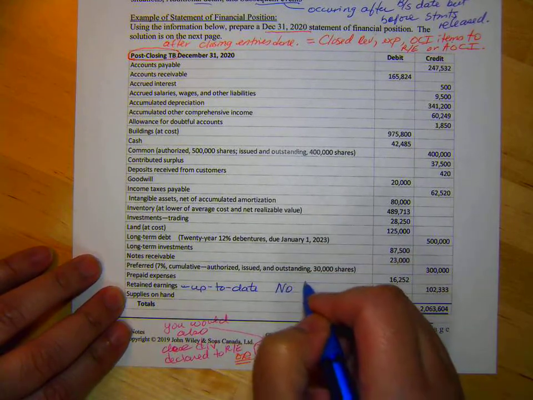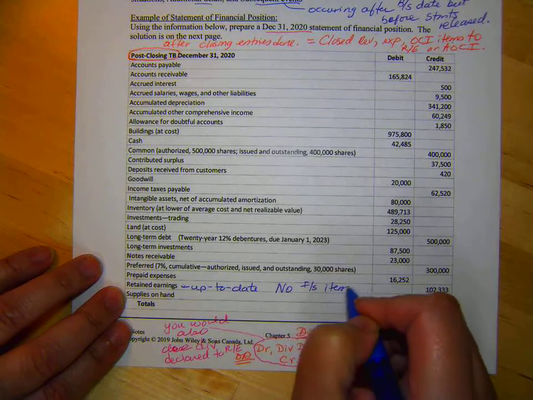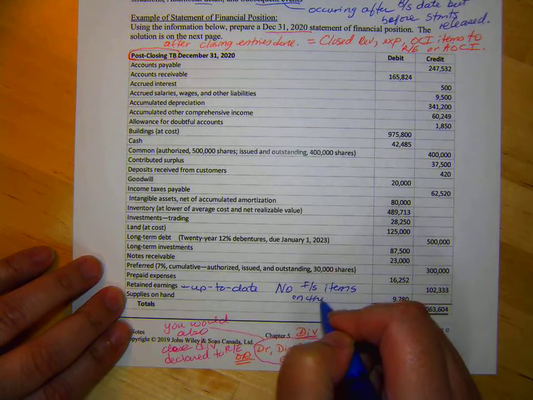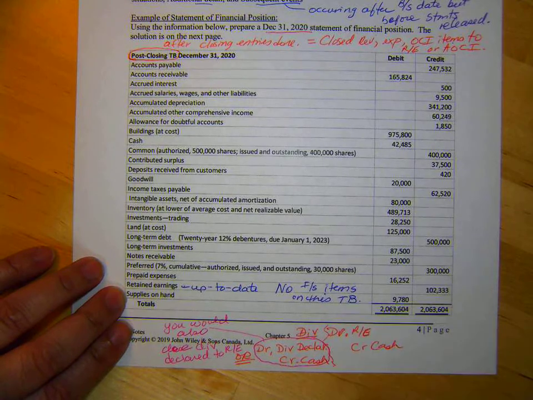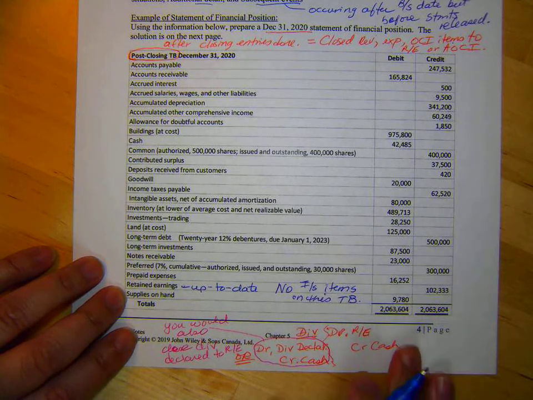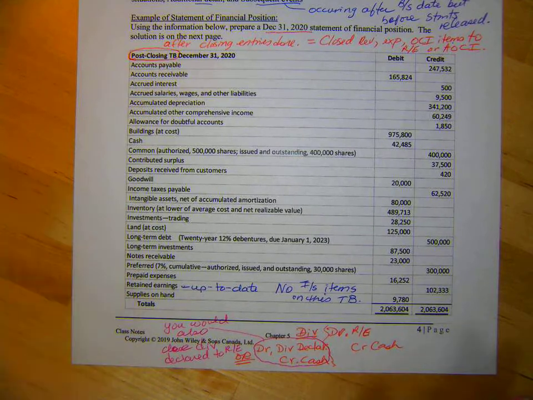There's no income statement items on this trial balance. Okay.